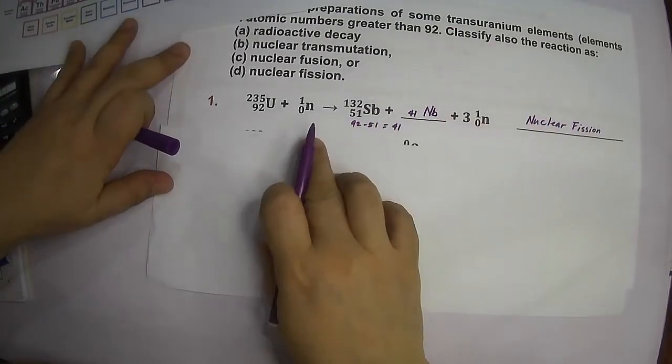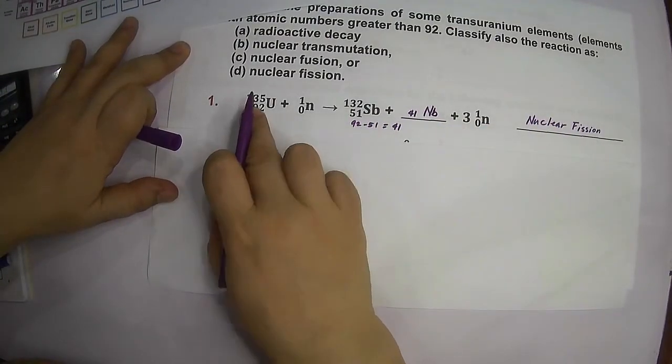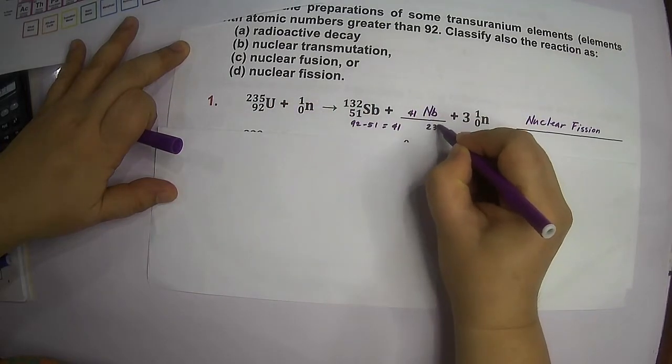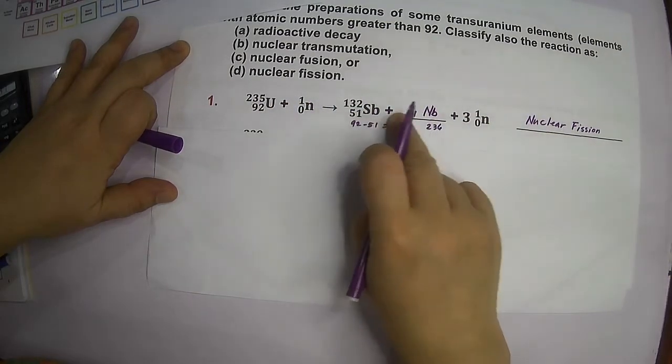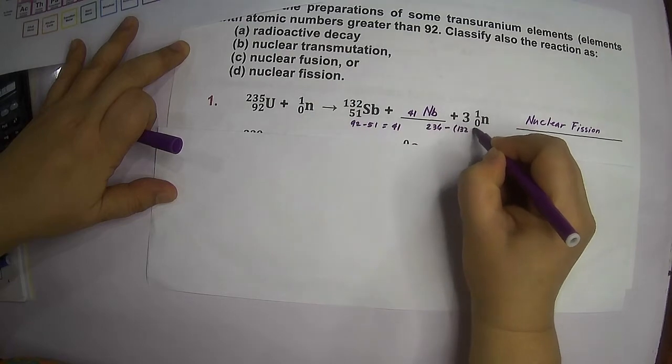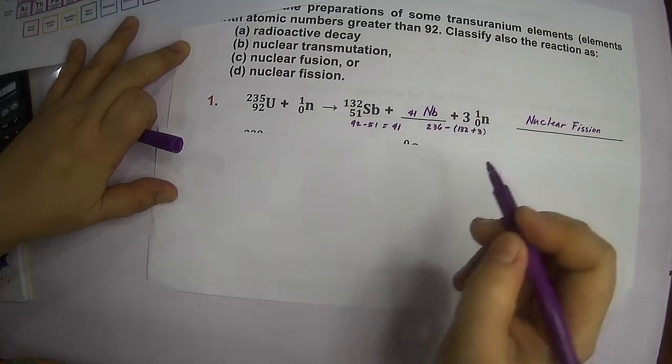And for the mass number, 235 plus 1, that is 236, minus 132 plus 3 here, 135.